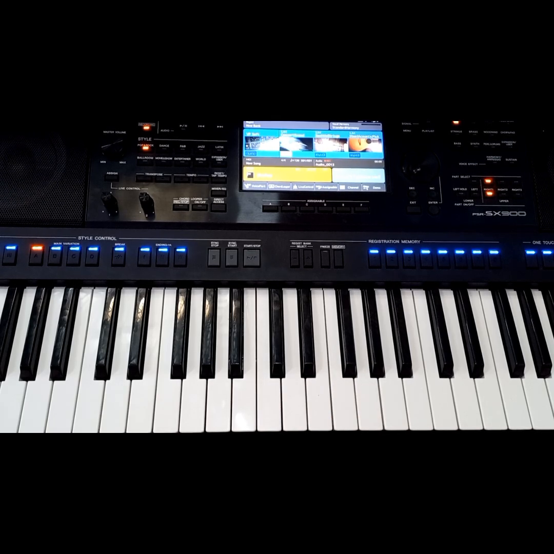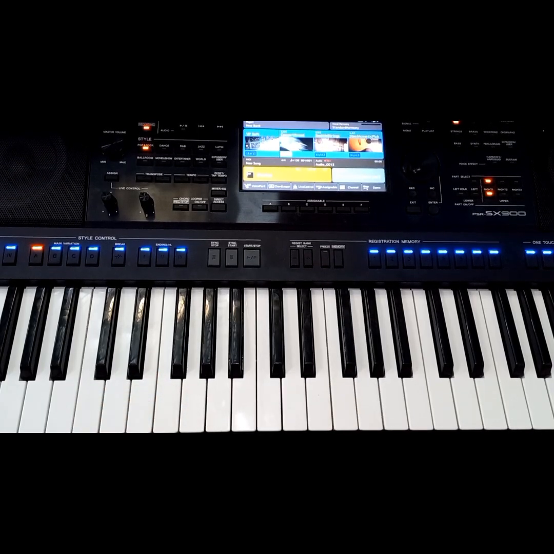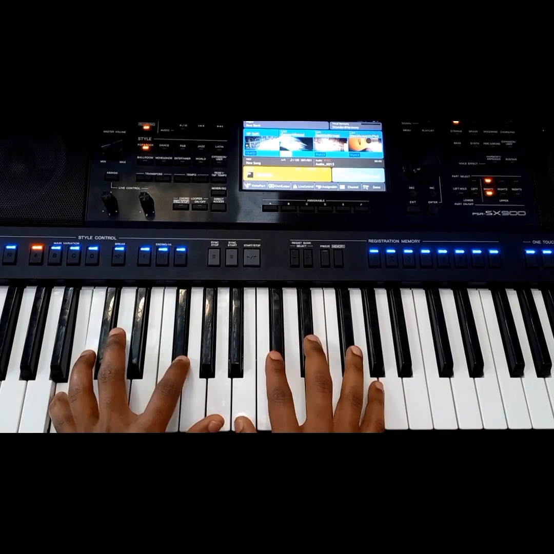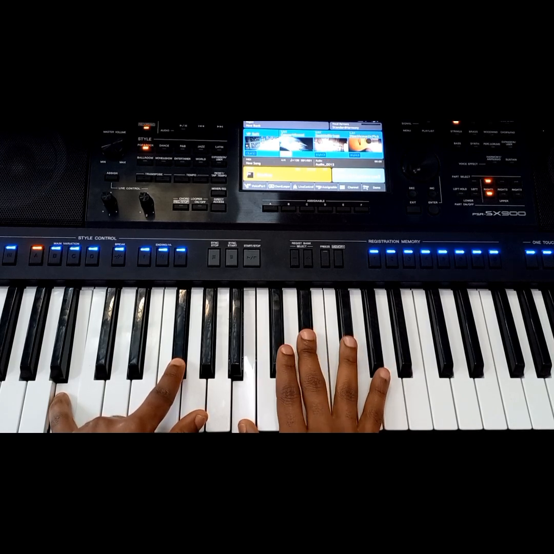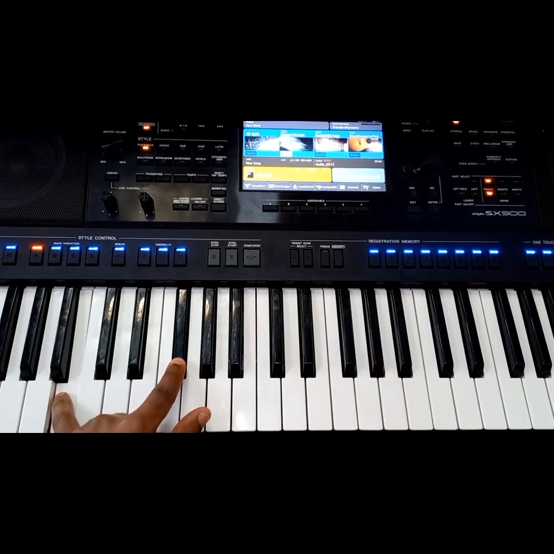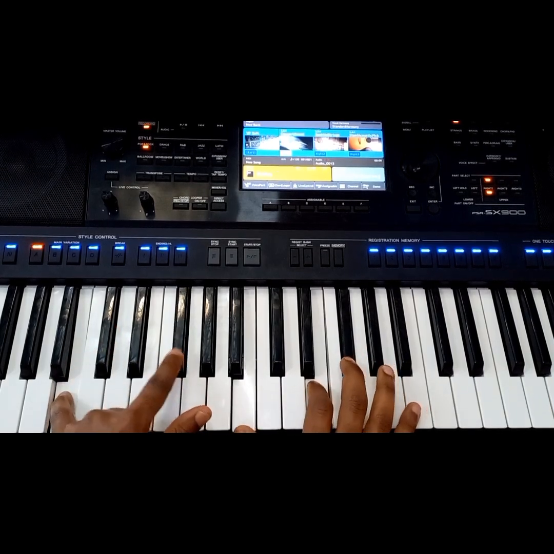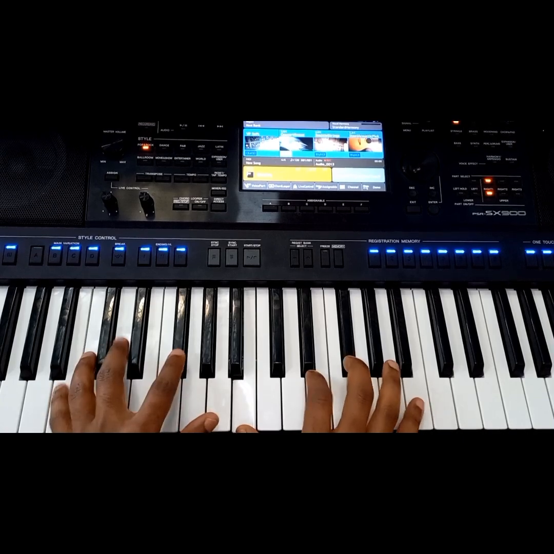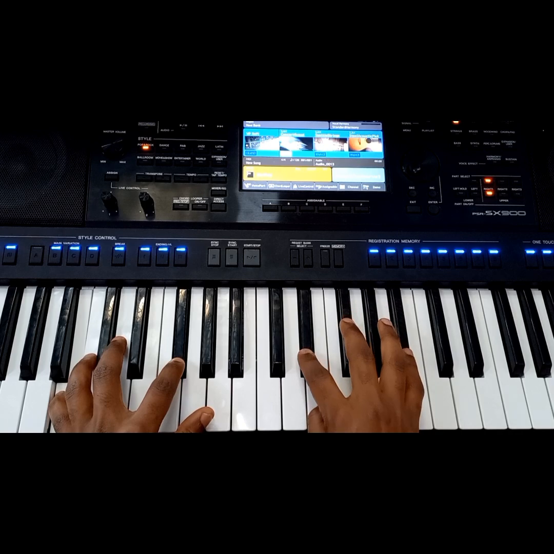Yeah, so we form SUS4 by playing the root, fourth, and fifth of the major scale. So this is how we can play a SUS4 chord. Let's try to form a SUS4 in the key of B. So this is the root, second, third, fourth, and fifth. So this is a B SUS4. So we just take the third, we raise the third by a half tone.